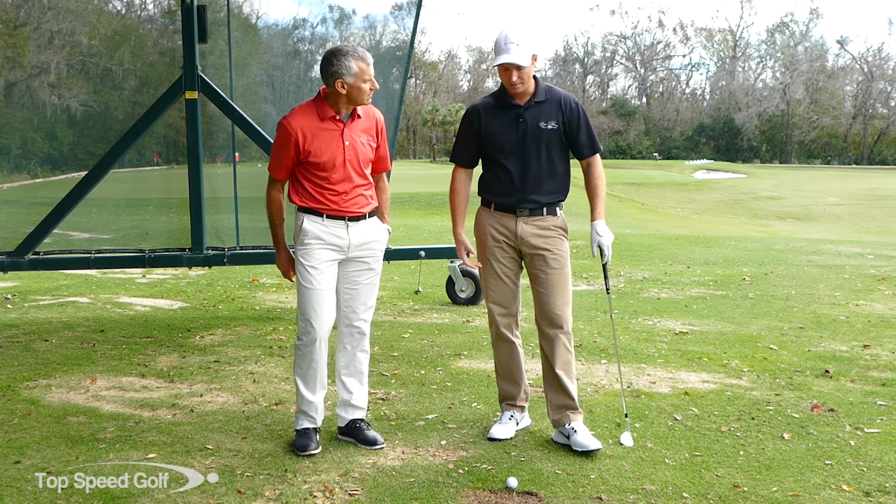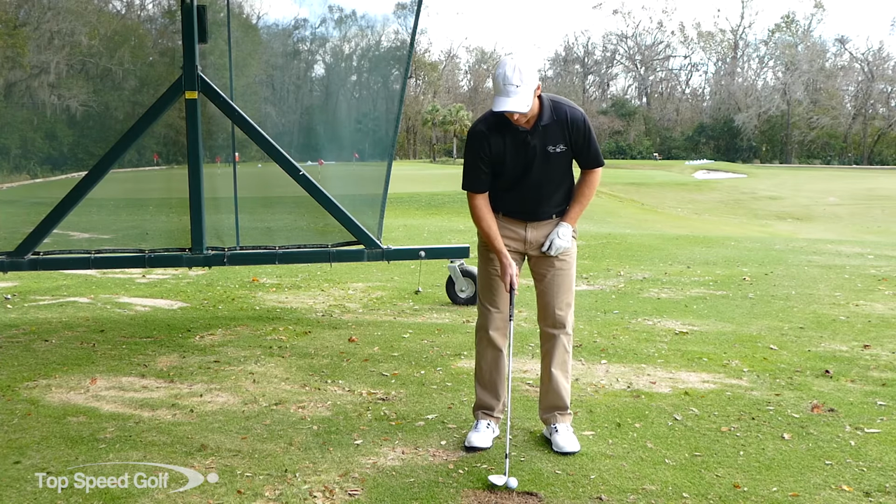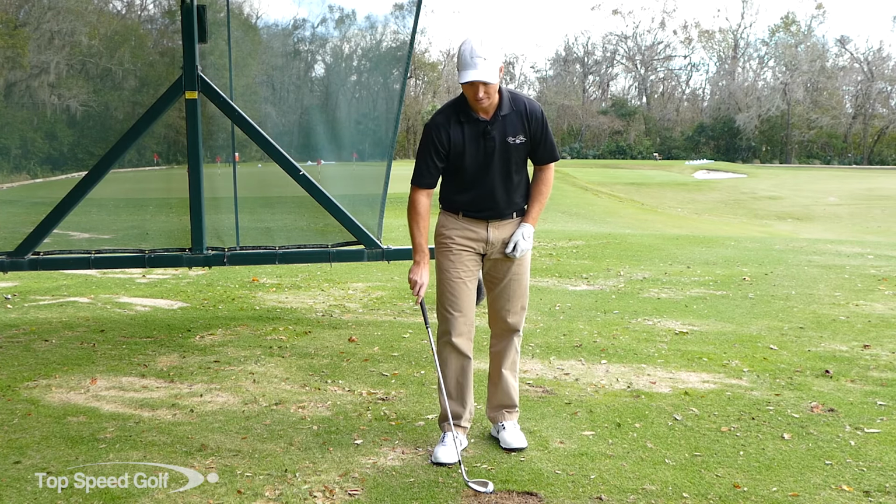Okay. Do you want to try and hit a few? Yeah, let's try a couple out. So I'll put it kind of in my normal stance position. Try to get lined up with the camera here.